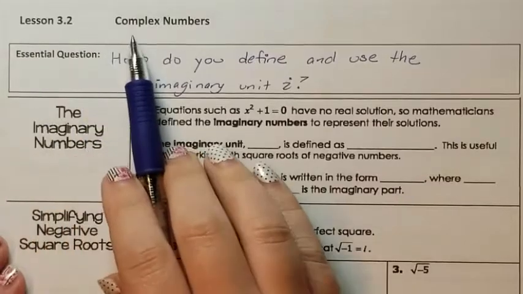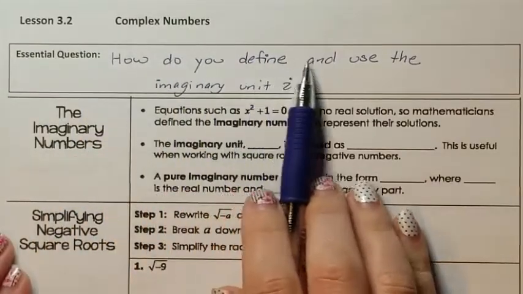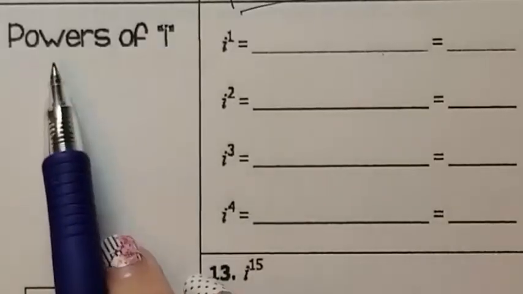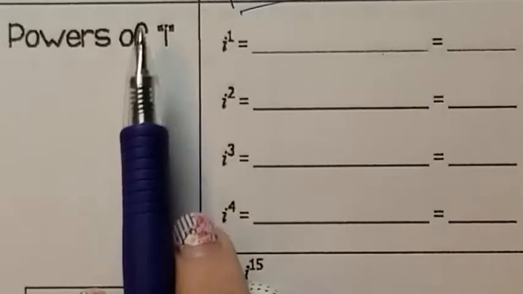Lesson 3.2, Complex Numbers. How do you define and use the imaginary unit i? Let's go ahead and take a look at simplifying powers of i.